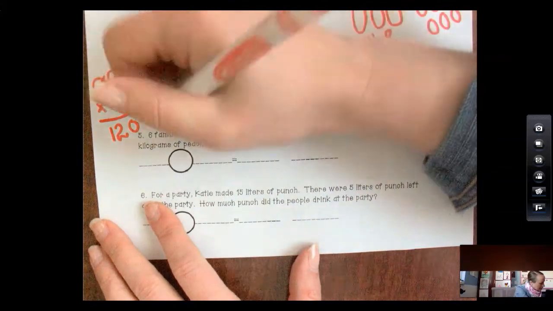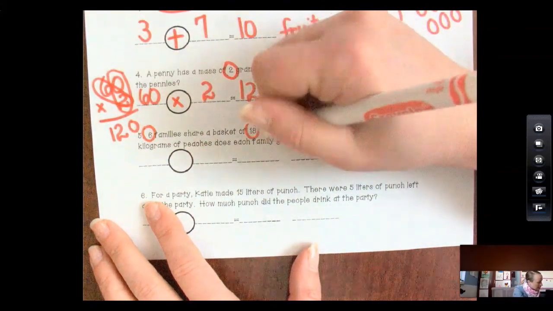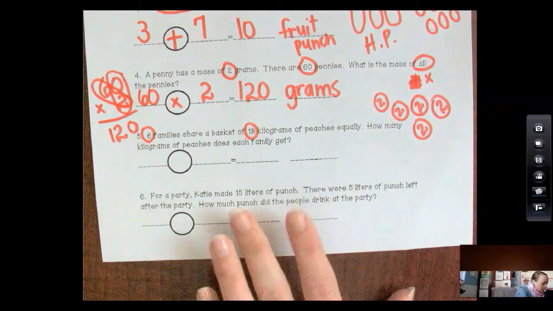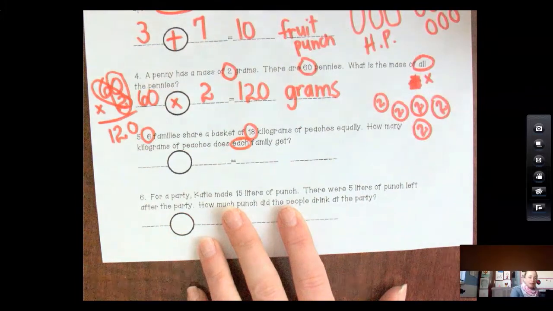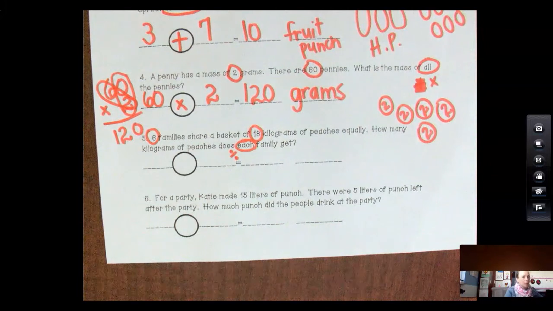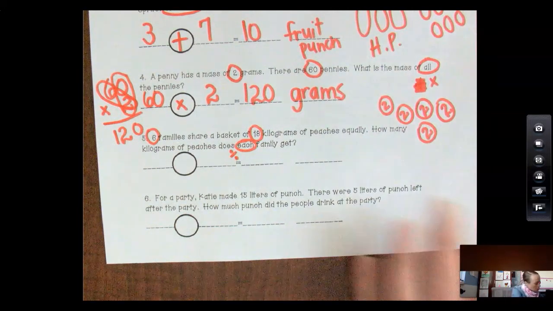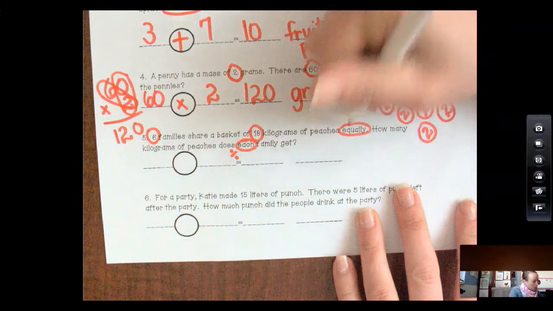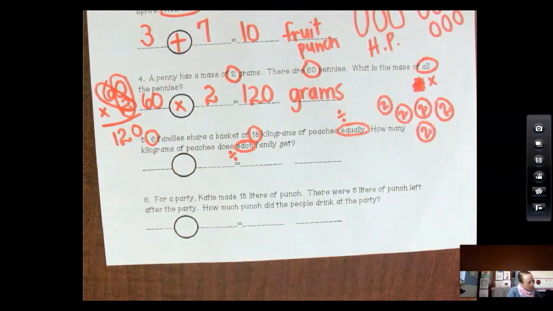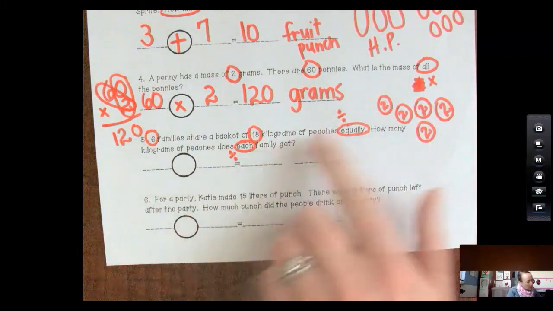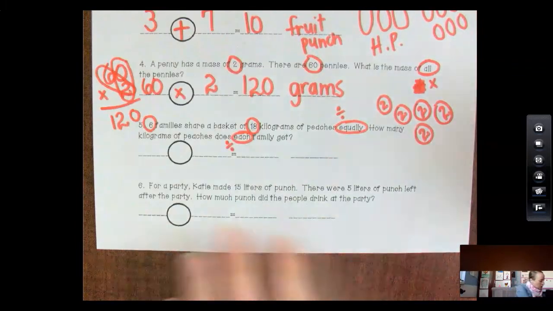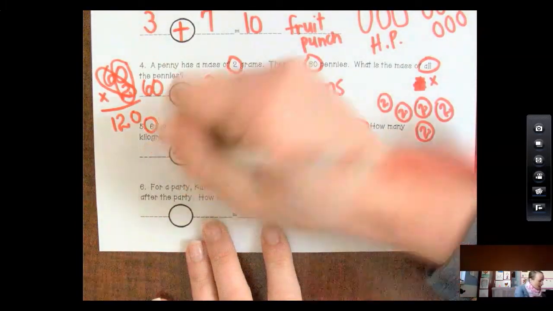So I see a 6 and I see an 18. Do you see any keywords here? Well, I see this word here. Each in the last sentence always means division. Do you see any other keywords here? I see the word equally. The word equally, again, always means division. So right there, it's pointing to division, okay? So I know that I'm going to be dividing.